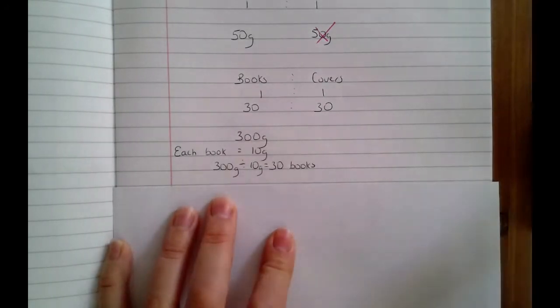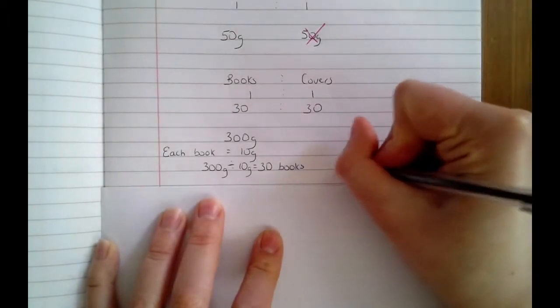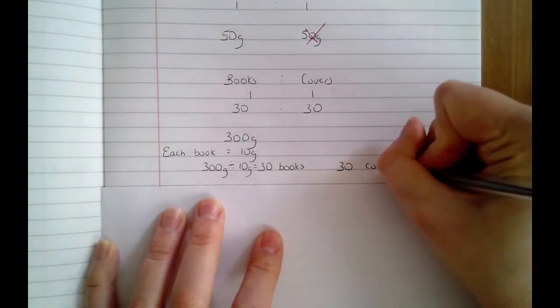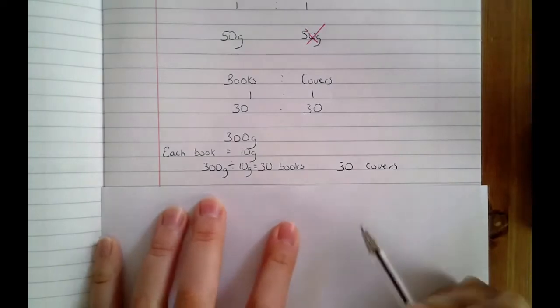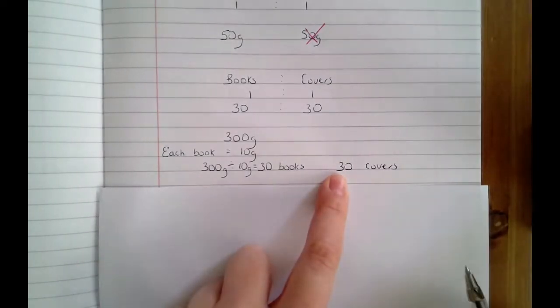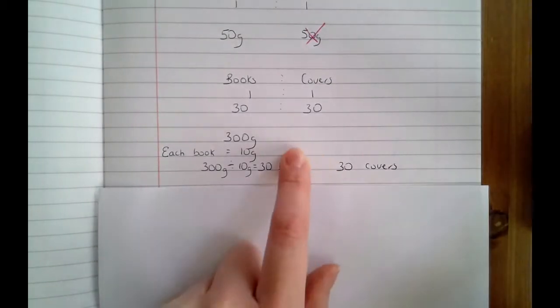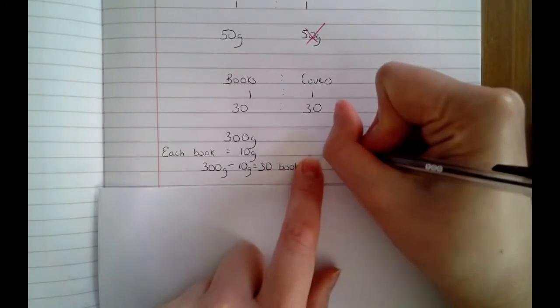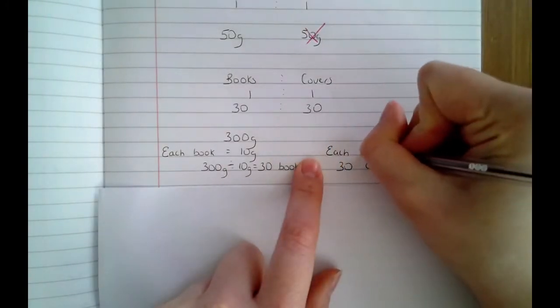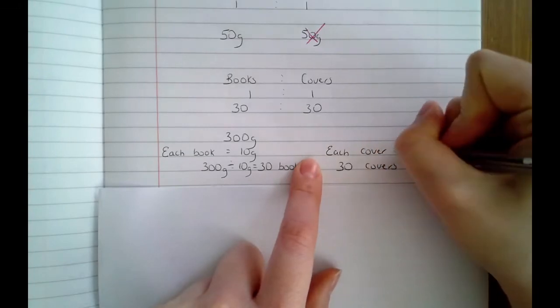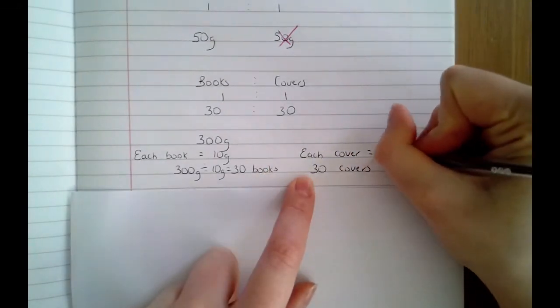Now I know that if I'm ordering 30 books, I also want to order 30 covers. But that does not mean that I'm going to be ordering 300 grams of covers. I need to know the mass of each individual cover. And let's say each cover is only 5 grams.